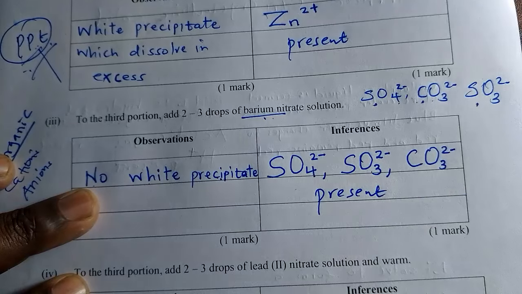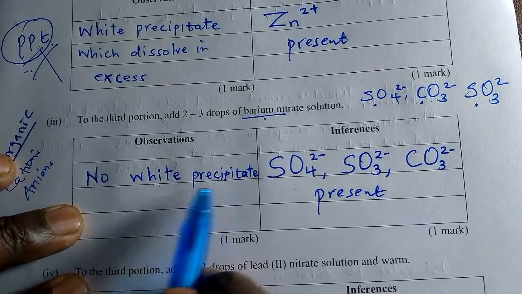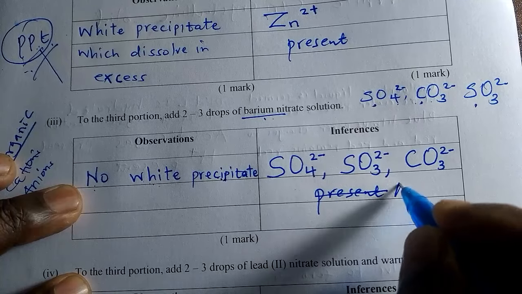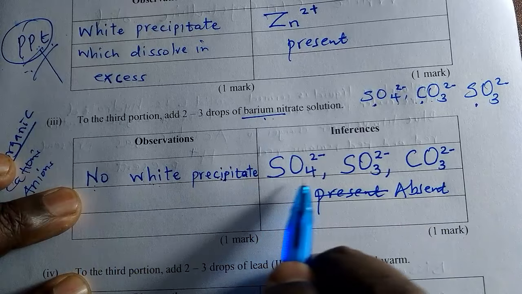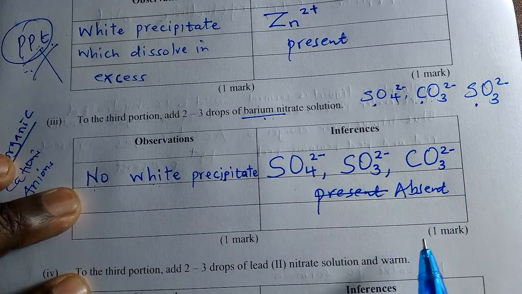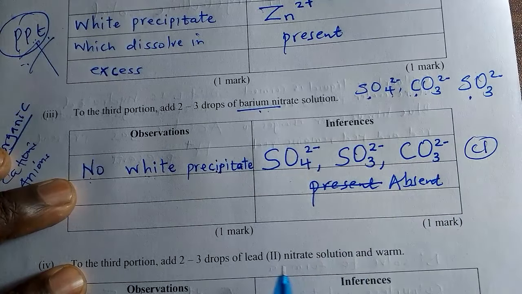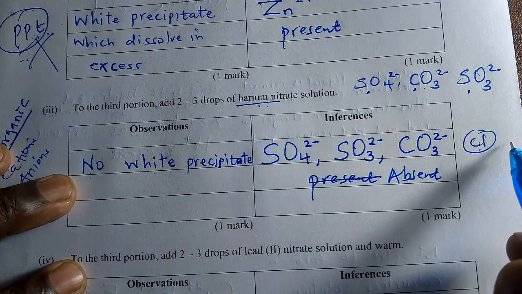You see? Present if the white precipitate is formed. Because there is no white precipitate, it is absent. No white precipitate, these ones are absent. Don't include chloride. Chloride is only for lead. Barium chloride is a colorless solution. Please remember that.